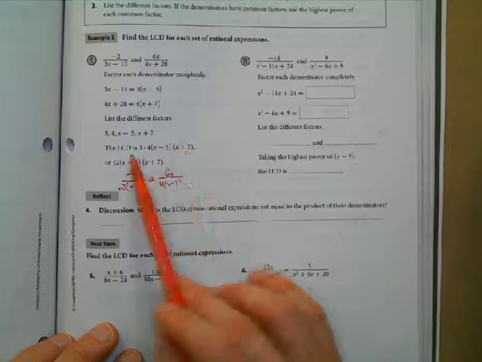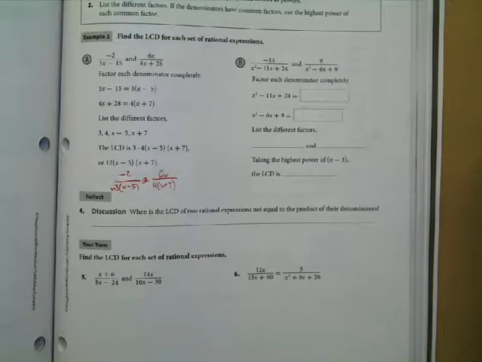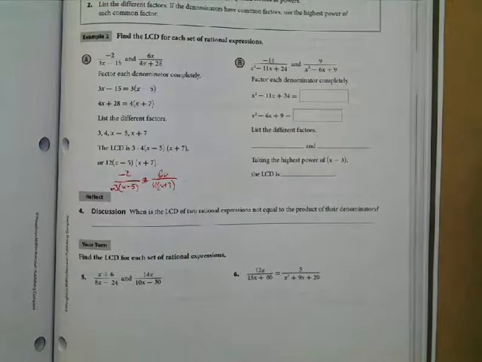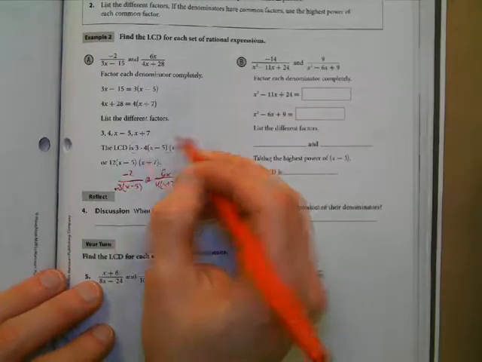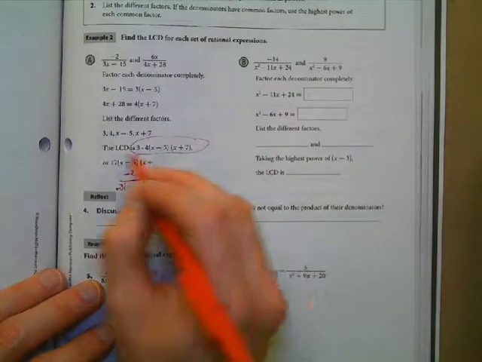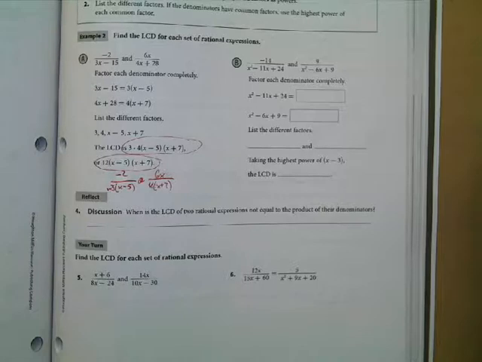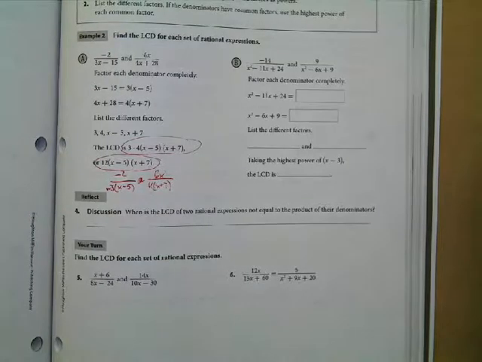They don't have anything in common, so you have to put everything together. The first denominator has nothing in common with the second denominator, so the least common denominator is to put it all together: 3 times 4 times x minus 5 times x plus 7. And that's why we end up with this, or if you multiply the 3 and the 4, you get 12 times the x minus 5 times the x plus 7.